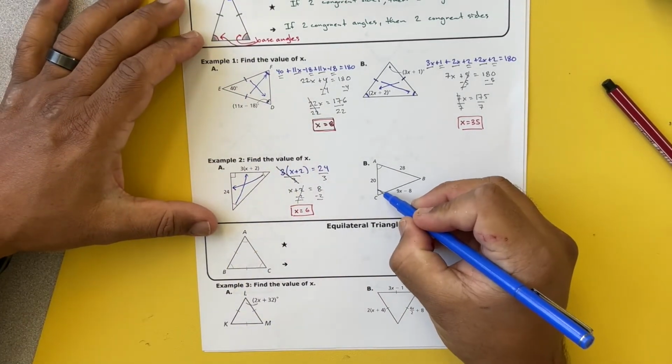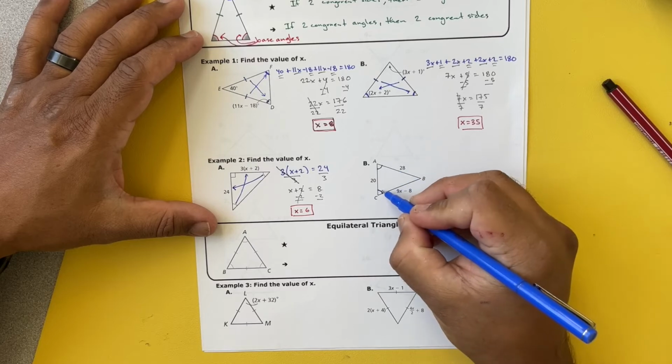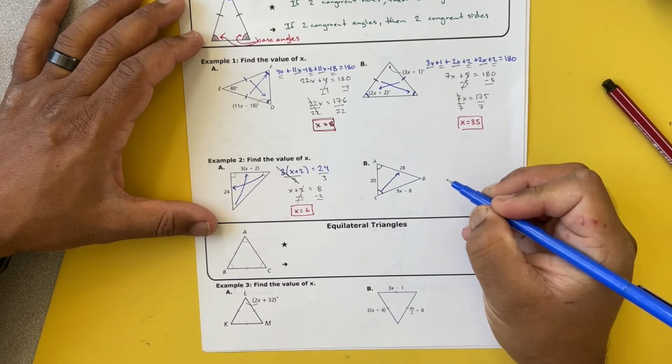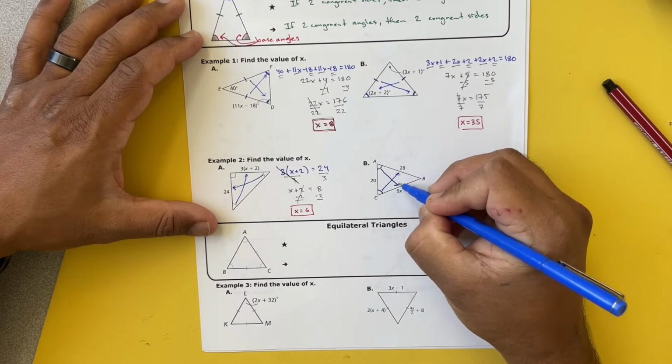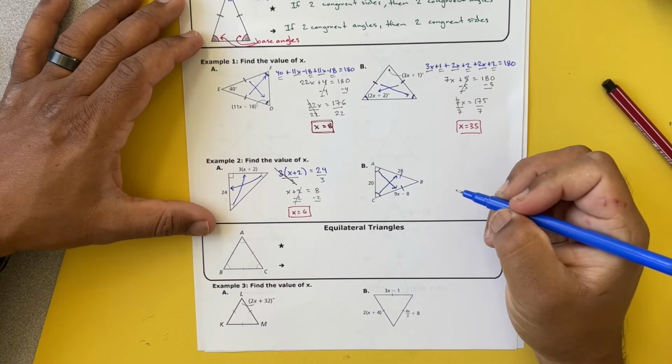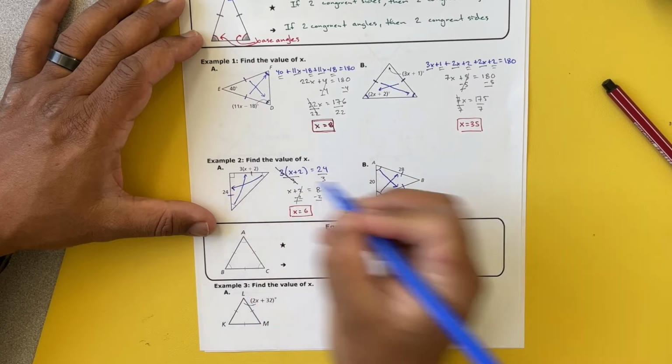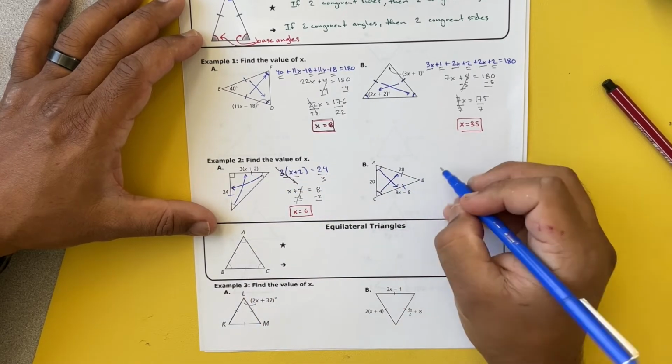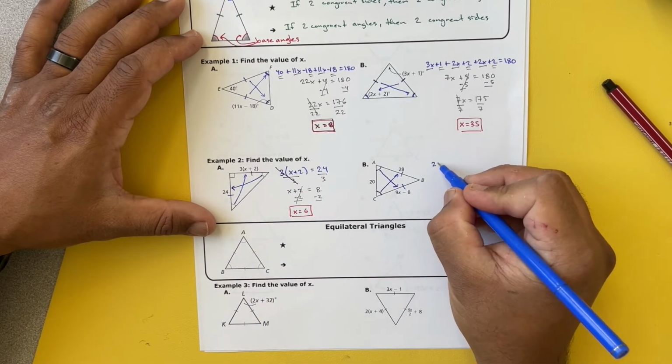So this angle is congruent to this angle. So the angle across from that and the angle across from that are the ones that are congruent. So this side is congruent to that side. I should have put that over here too. So these two are congruent, which means I can write them equal to each other.